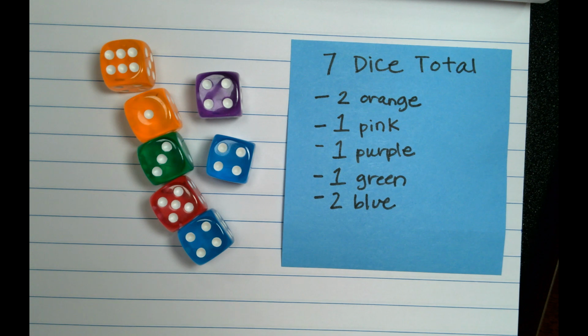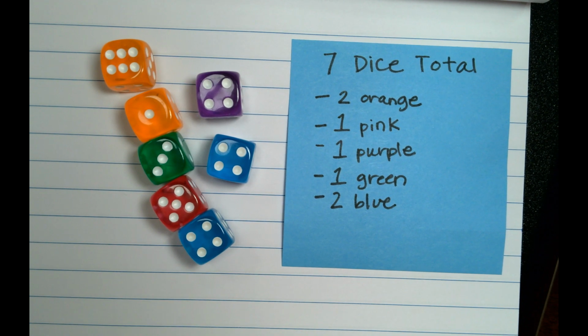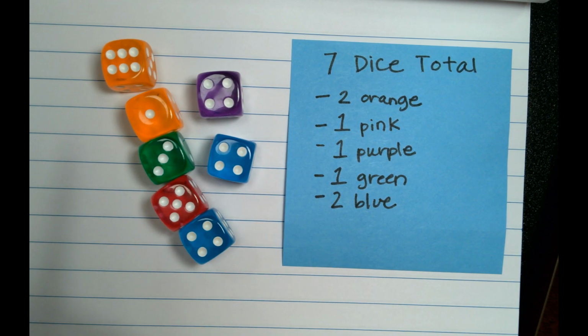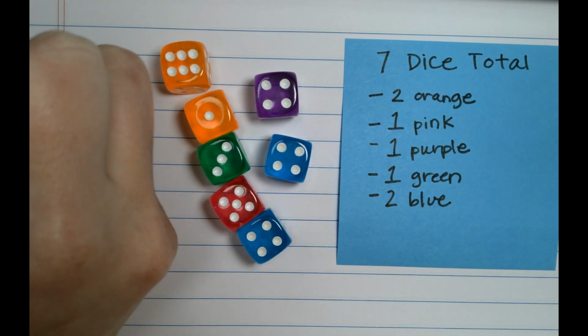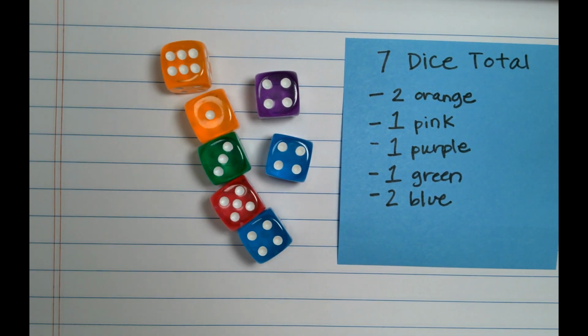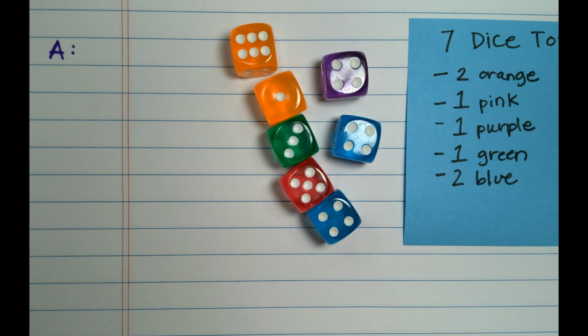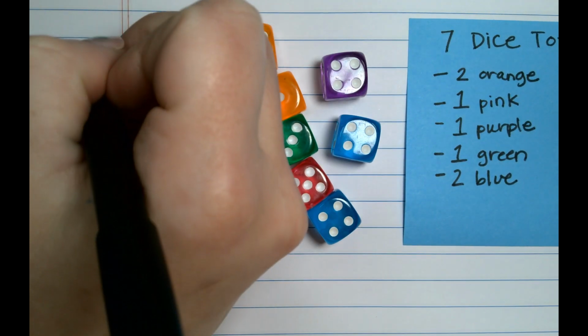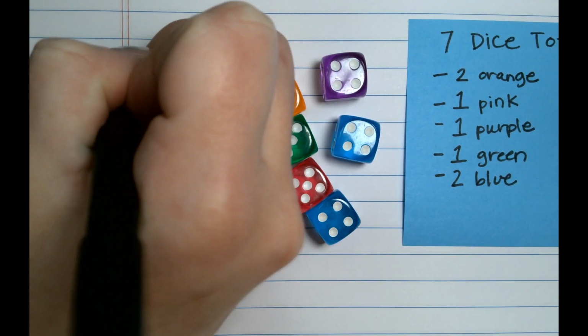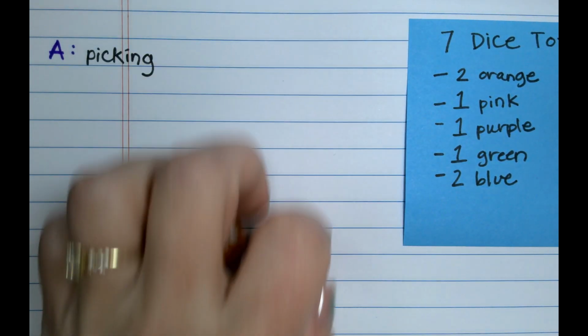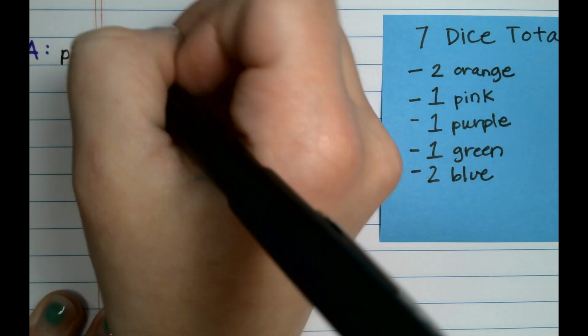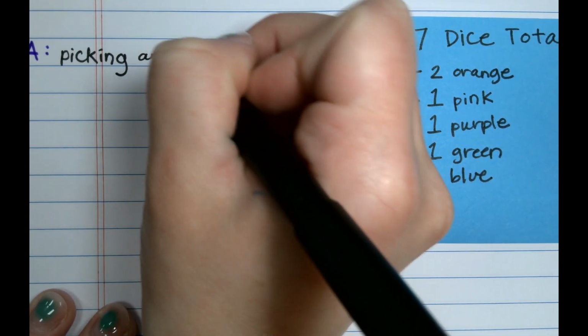So let's say that event A is picking an orange die.